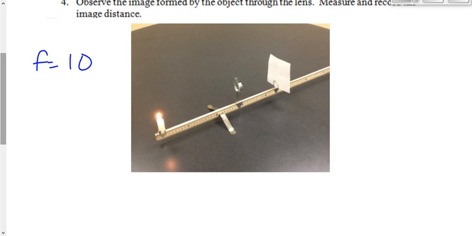I want to make my first object distance, and in fact, all of my object distances, greater than 10. If I make my object distance 10, and my focal length is 10, there will be no image. If I make it less than 10, the image will be virtual, and I'm not going to be able to see it on the screen. So I want my object distance to be greater than 10. Listen, if you have a focal length of 10, I'd start at probably about 15, as opposed to 11. Start a little bit above, right? Start at about 15.